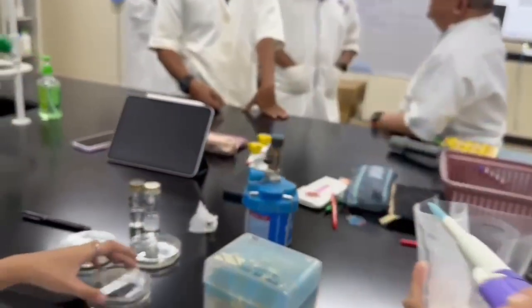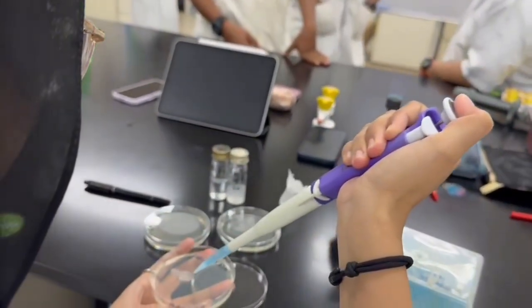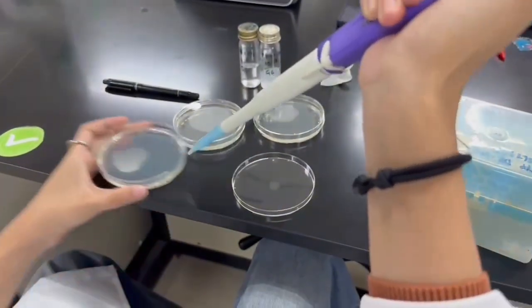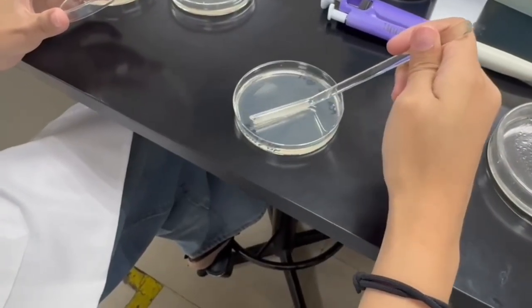Then, 0.1 ml of each diluted sample is transferred onto the PCA plate agar and spread with the L-shaped spreader.